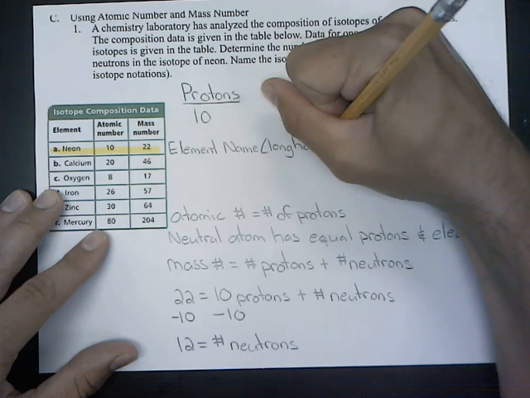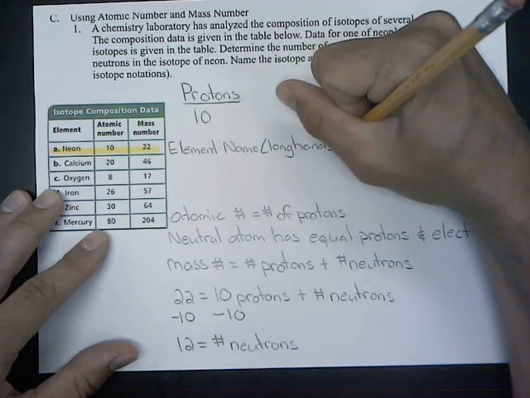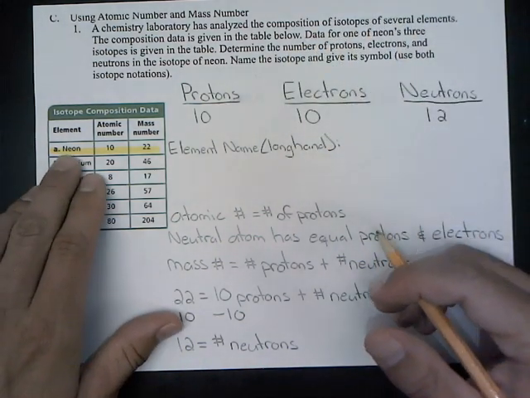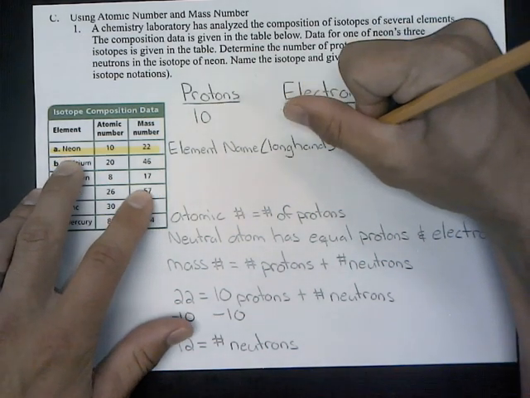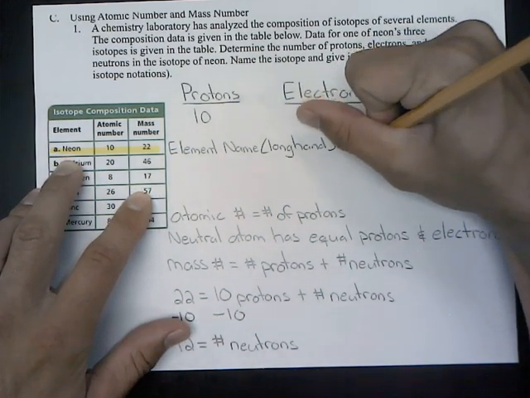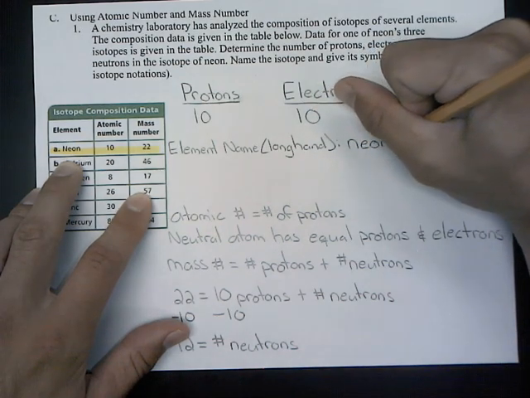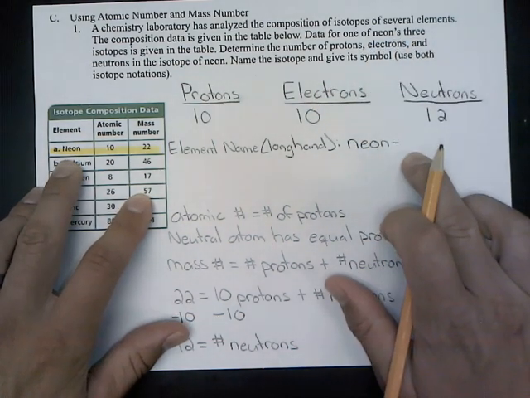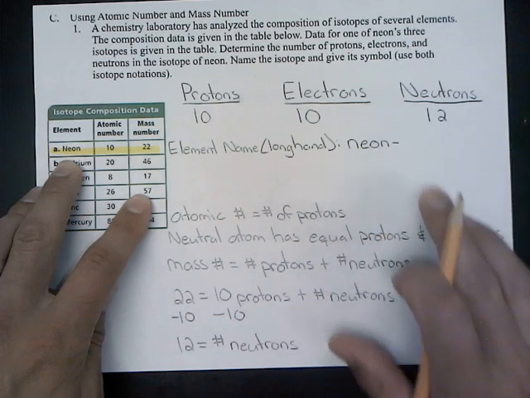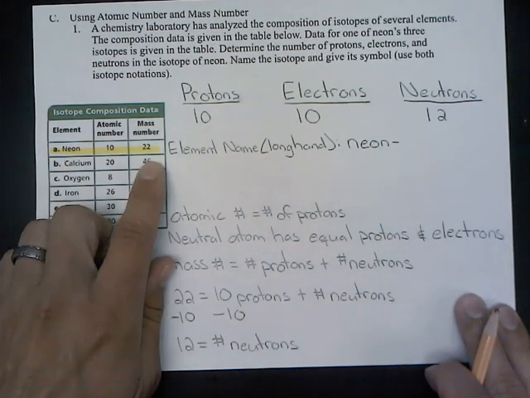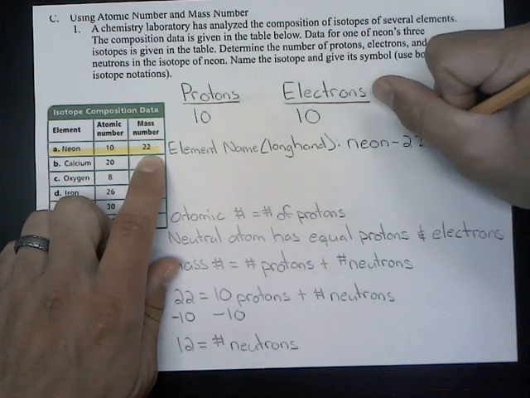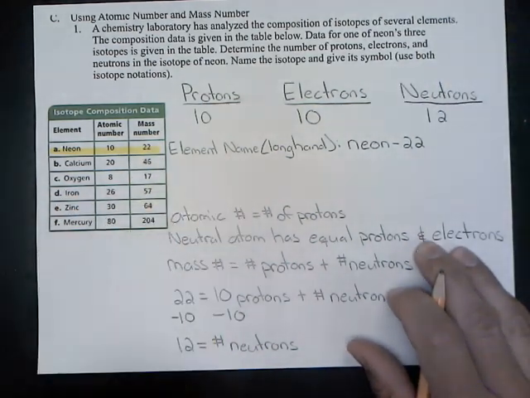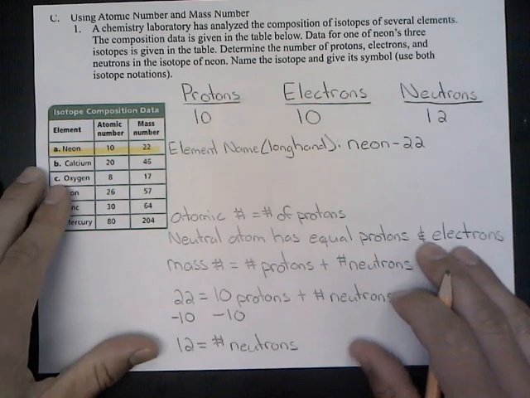And so what we're going to do here is this. We are going to first write out the name of the element. So the name of the element is given as neon. So I'm just going to copy that down, neon. We put a dash, and then after that dash is going to be the mass number. So the mass number, remember, was 22. So we put 22.